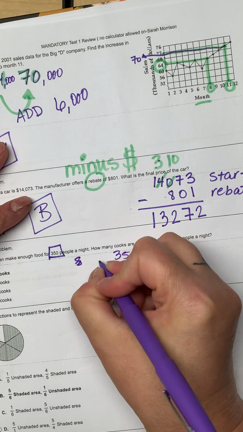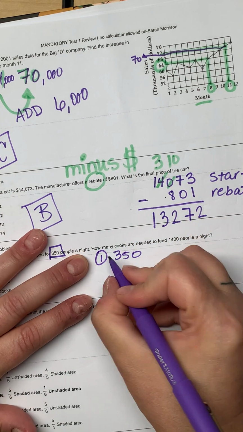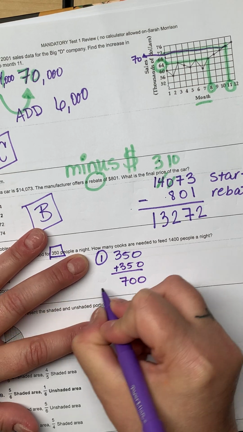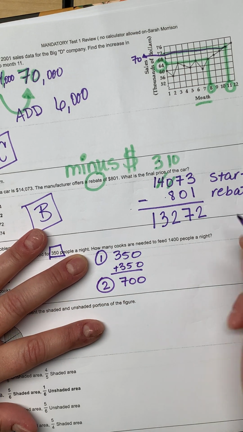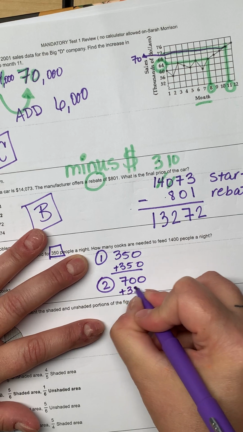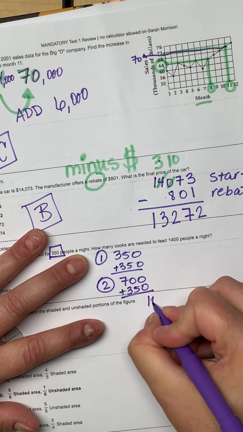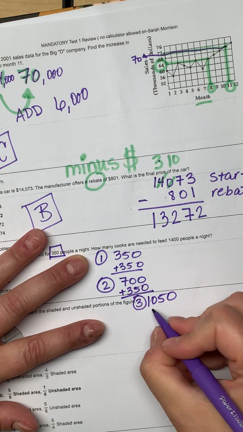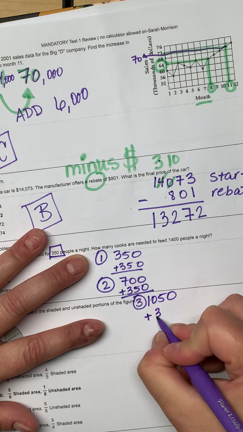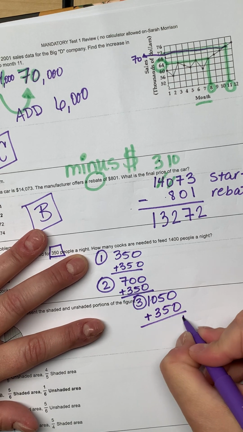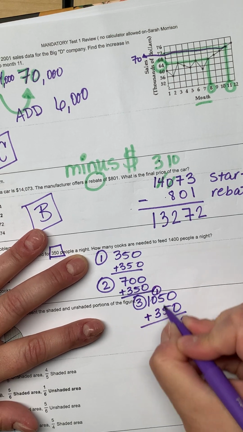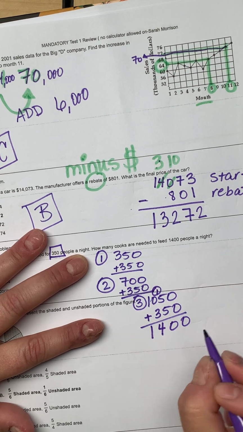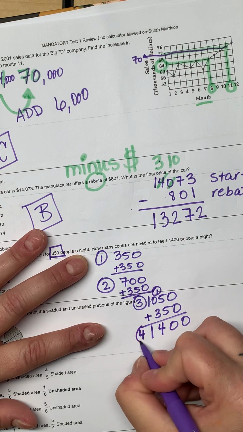We can think of 350 as being for one night. Well, if you add another 350, what is that? That's 700, and that's for 2 nights. If you add another 350, I think we get 1050, and that's for 3 nights. But then let's try adding another 350, and we get 0, 0, carry the 1, 1,400. And that's after 4 nights.